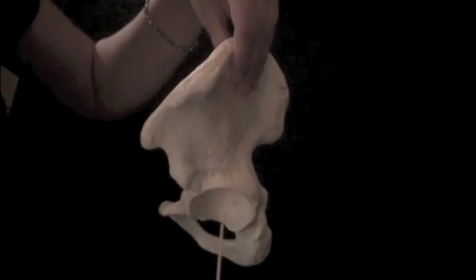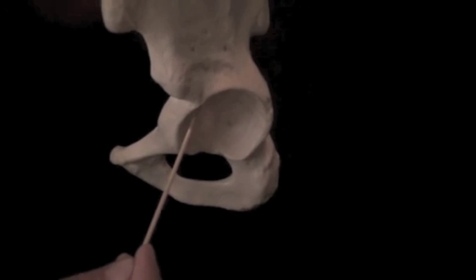The acetabulum is a cup-shaped cavity on the lateral side where the ilium, ischium, and pubis meet. The ball-shaped head of the femur articulates here, which forms the hip joint.